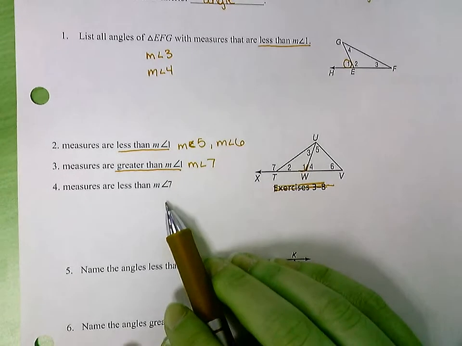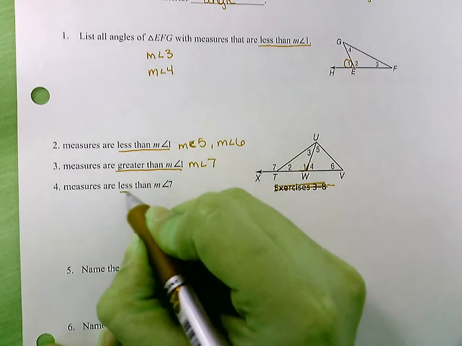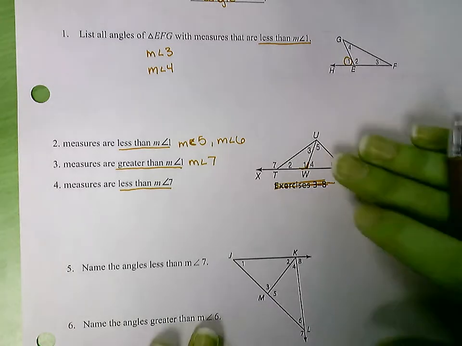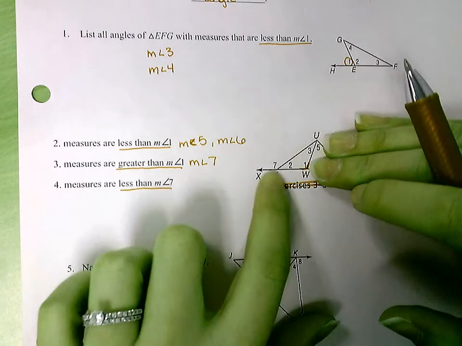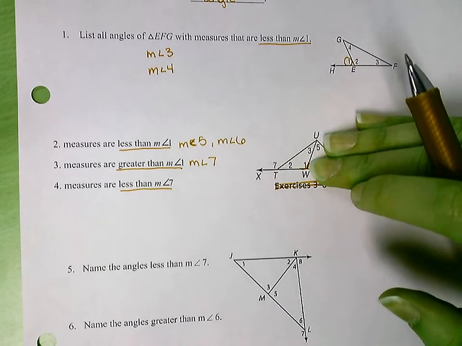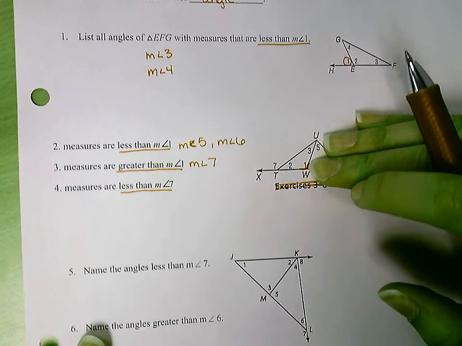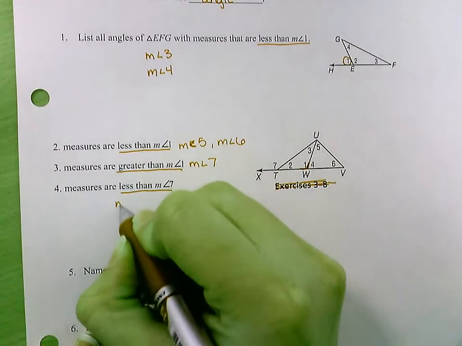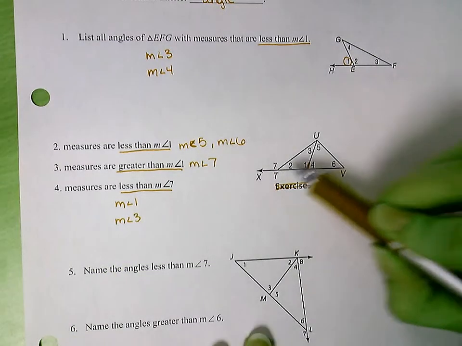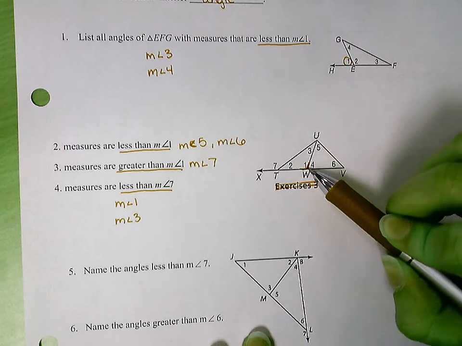Okay, then number 4, we're looking for measures less than angle 7. So now again, if it says less than, you think of that as the exterior angle. So I'm looking for remote interior angles. So I'm going to first look at this triangle TWU. Which ones are my remote interiors to angle 7? 1 and 3. Okay, so that was for this triangle TUW.